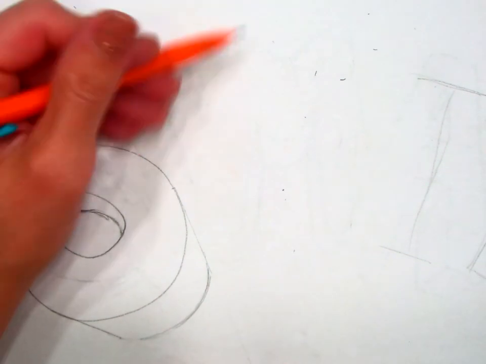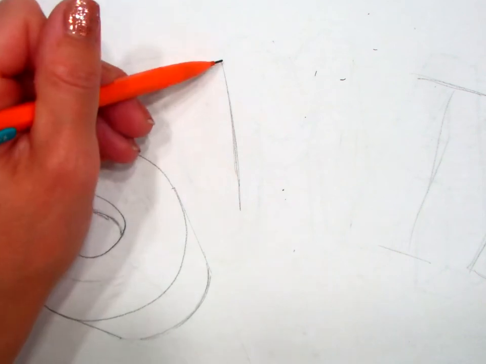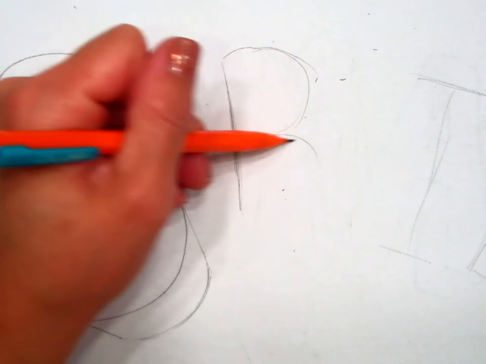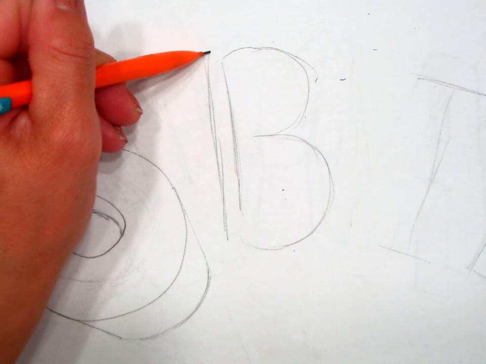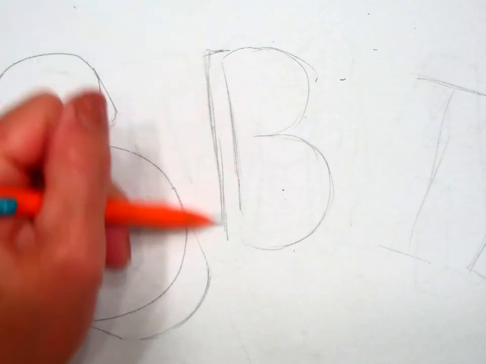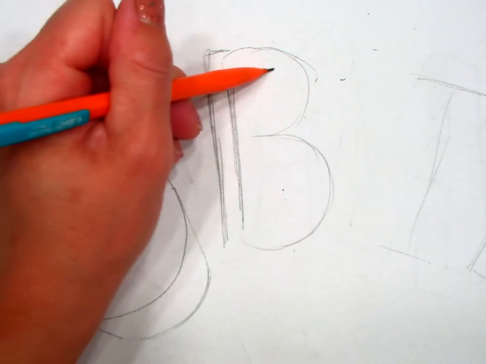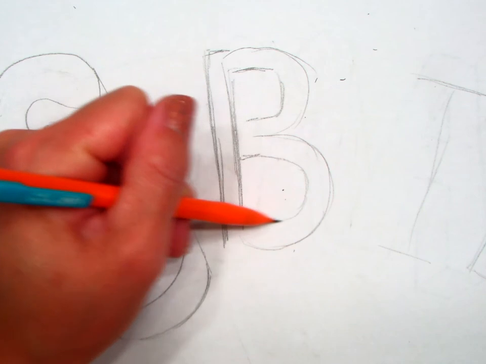A B. I'm going to make this one a block B, or as block of a B as you can get. Again, you've got curves here that you just need to flow with.